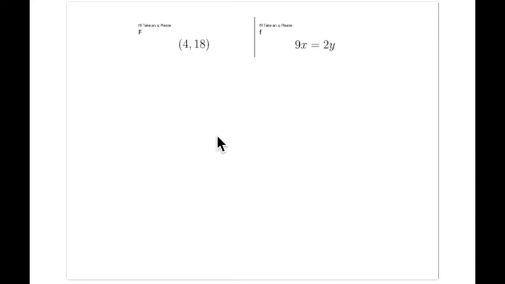Okay, the last card, card F, the equation is 9x equals 2y. And the coordinates, the x-coordinate is 4 and the y-coordinate is 18. So once again, put these coordinates into this equation, it will make both of these sides equal to each other. So 4 times 9 is 36, 2 times 18, this 18 right here, is equal to 36. 36 is equal to 36. Can you see that this is going to be a proportional relationship?